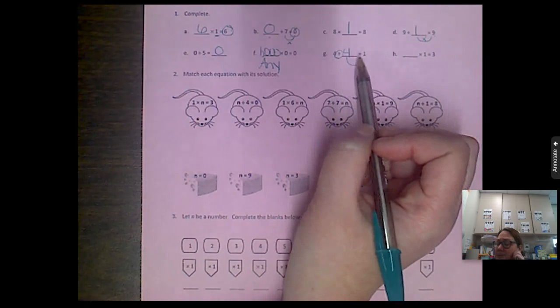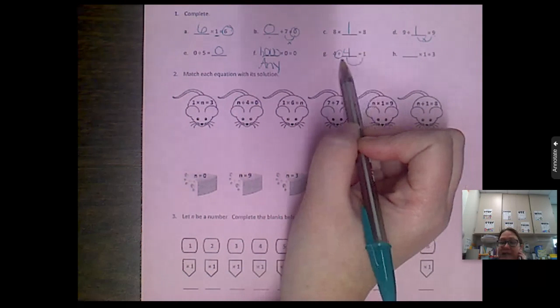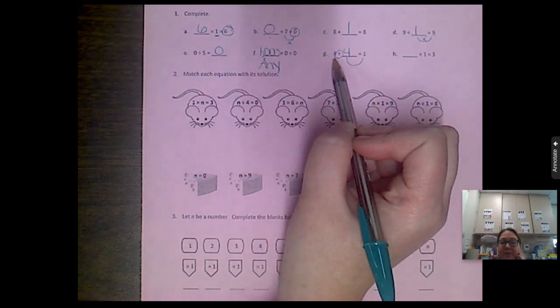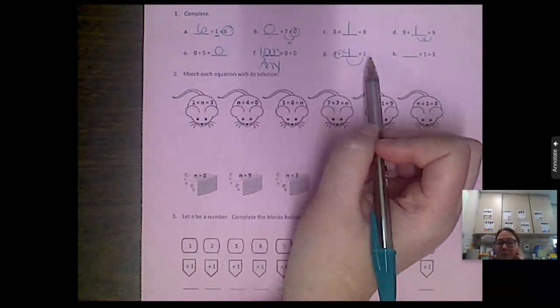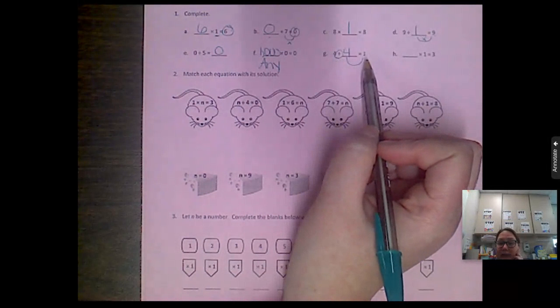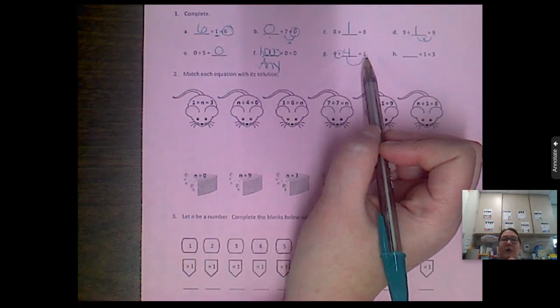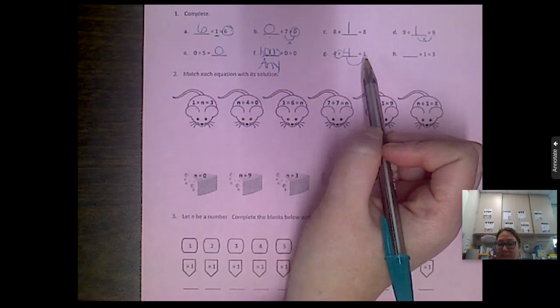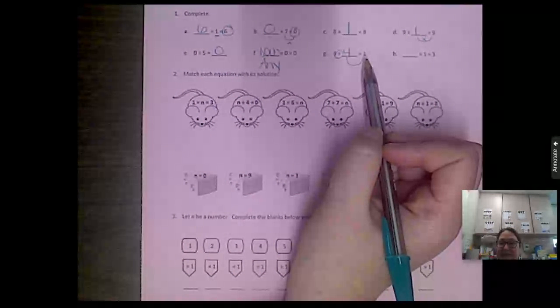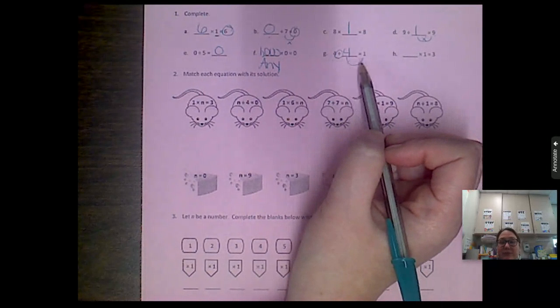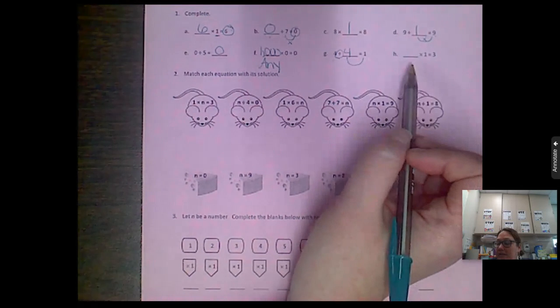So anytime when you're dividing and your answer is 1, the two numbers are going to be the same. Okay, so 5 divided by 5 equals 1, 10 divided by 10 equals 1, 60 divided by 60 equals 1, 479 divided by 479 equals 1. We get it? Yeah, anytime you take a number and you divide it by itself, it's always going to equal 1.